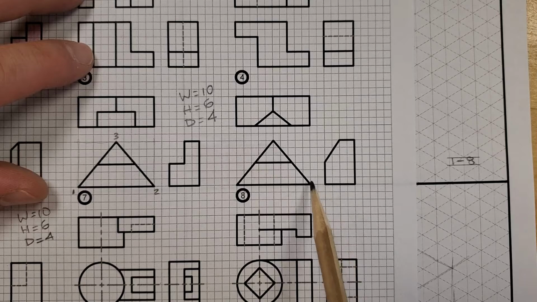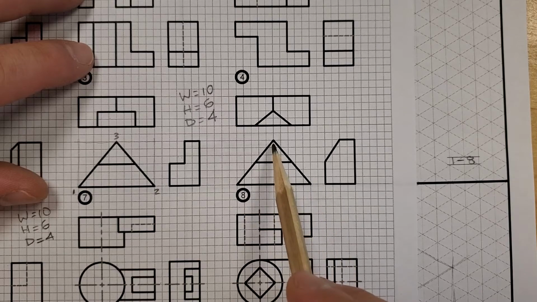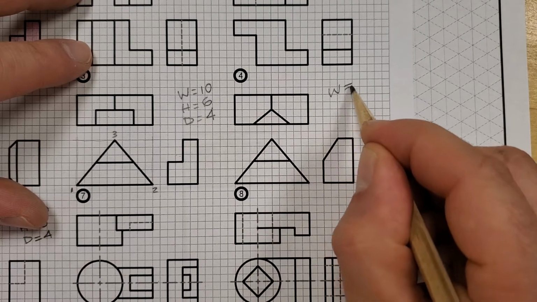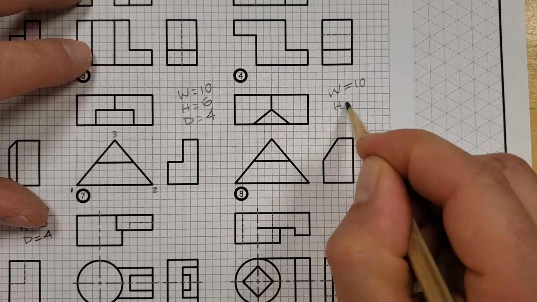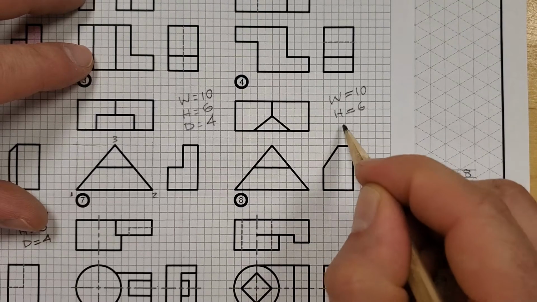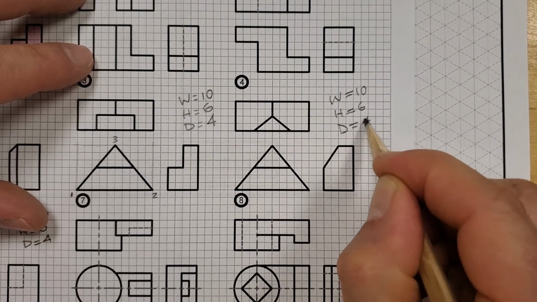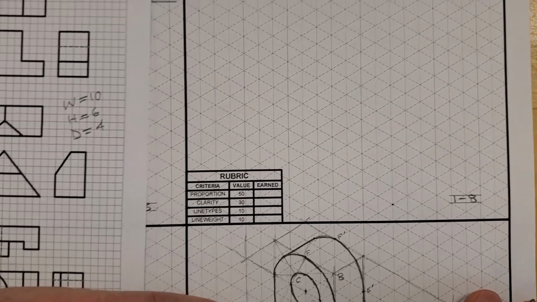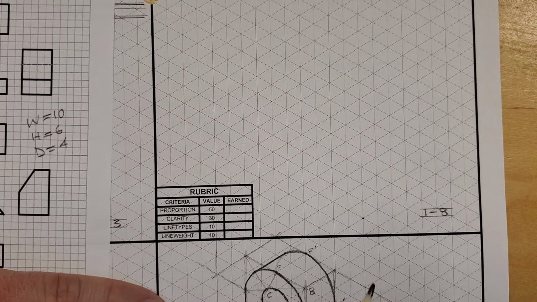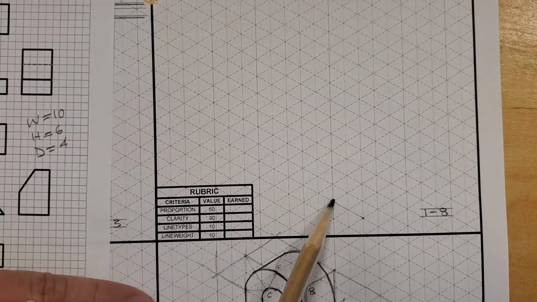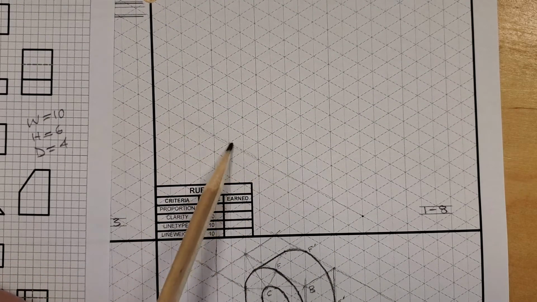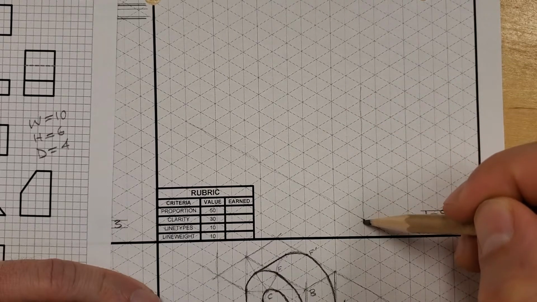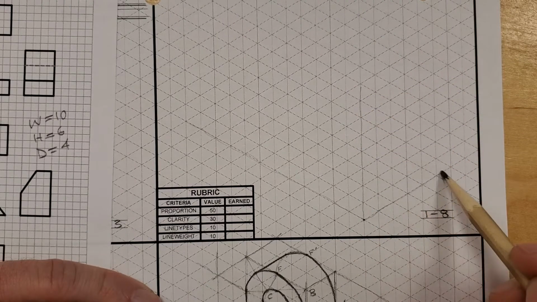We've got 10 for the width, 6 for the height, and 4 for the depth. We can certainly write those down so we don't have to remember them, but anyway, they're the same. The next step is to begin laying out the axis for I-8, so that I can step off the dimensions and follow the first step, which is to box the object.